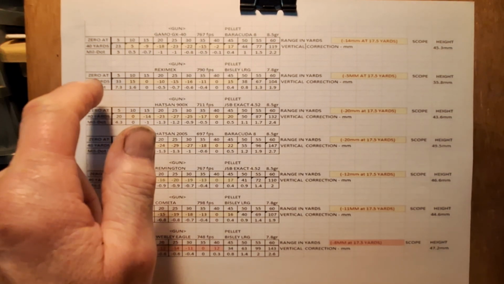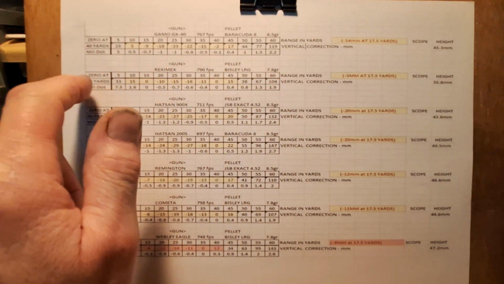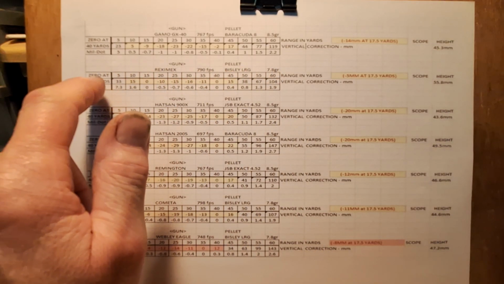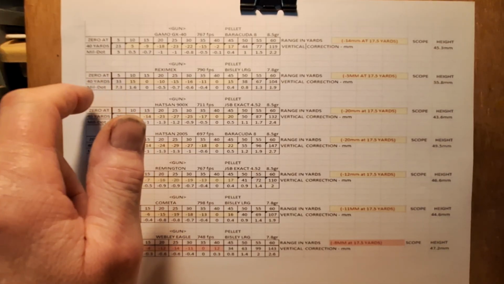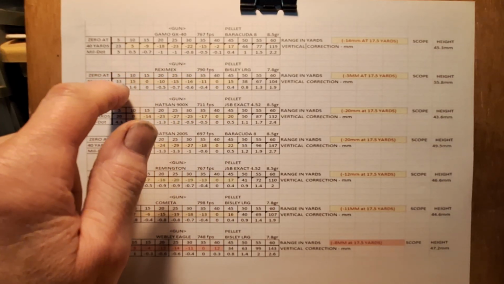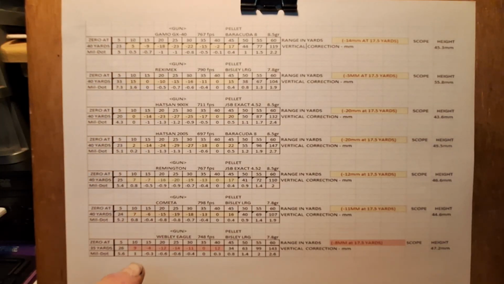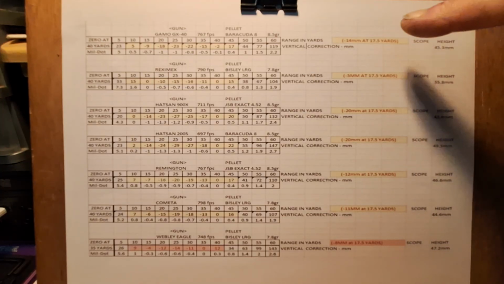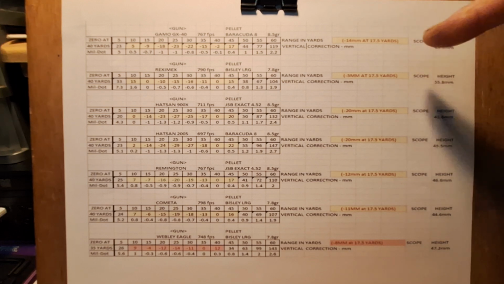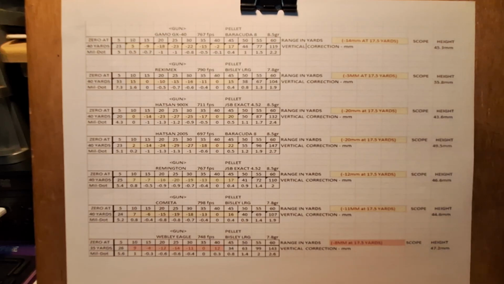So that top row is the range in yards. This particular zero is 40 yards. These are vertical corrections here according to the ballistic calculator and corrections according to mil-dot. And I've done these for all of my 7 rifles. Also got the scope height here and the correction at 17.5 yards, which is the maximum range I can get at home.